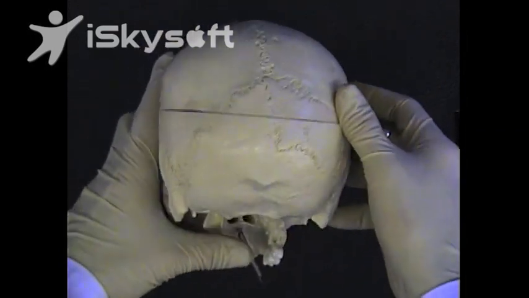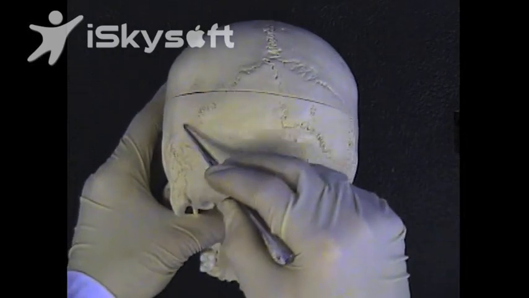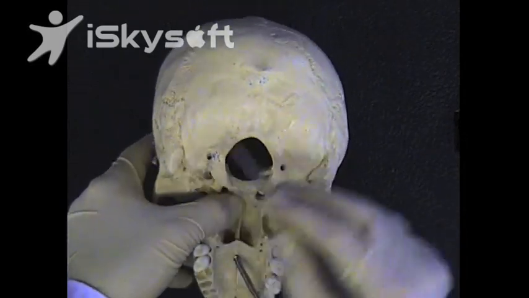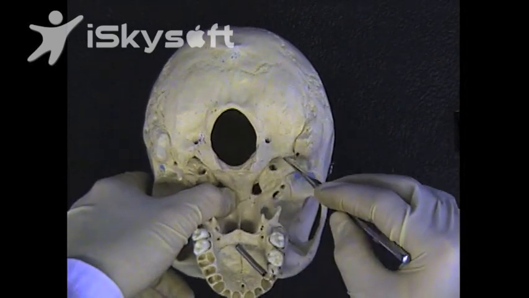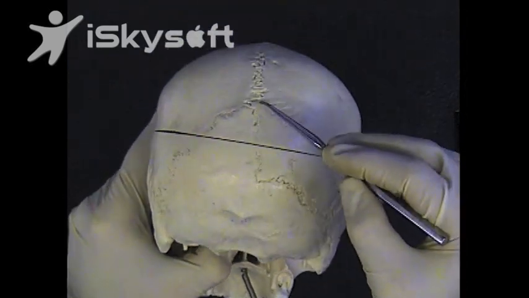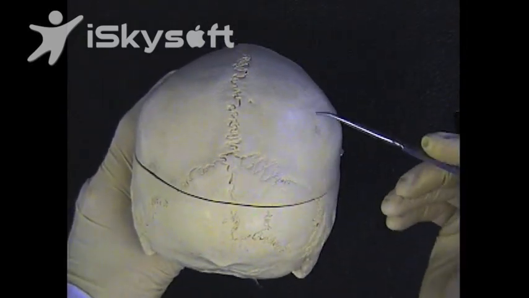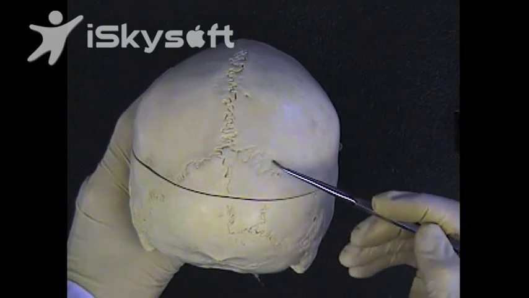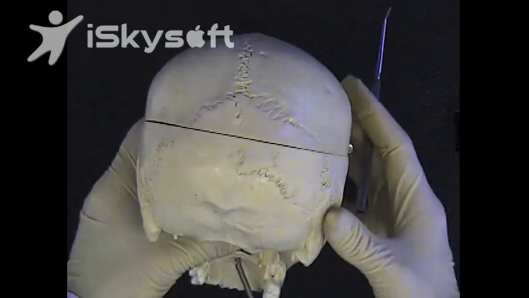Then coming back, we have the single occipital bone. The occipital bone has a few features you need to know about. This is the occipital bone as it comes all the way around underneath on the base of the skull. The occipital bone will articulate with the parietal bones at the lambdoid suture. The occipital bone is a single bone.